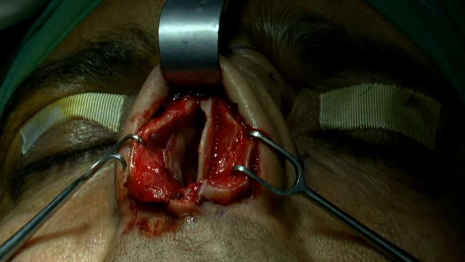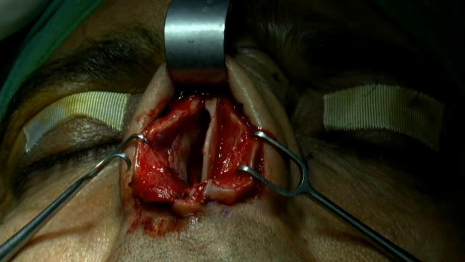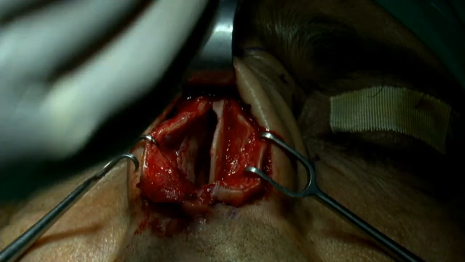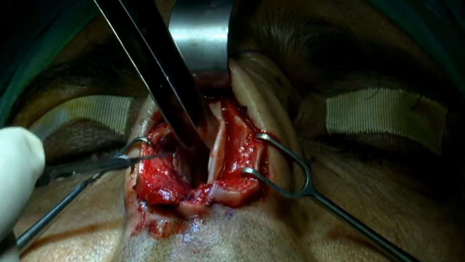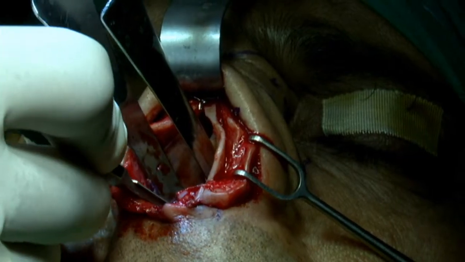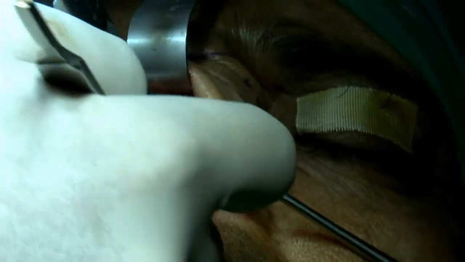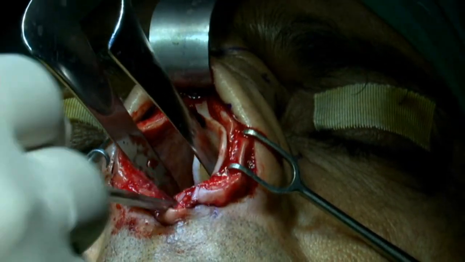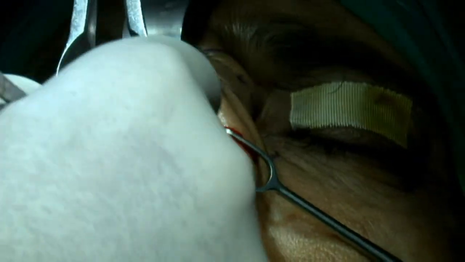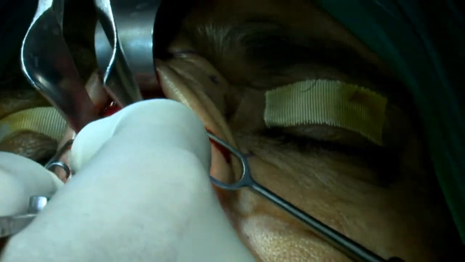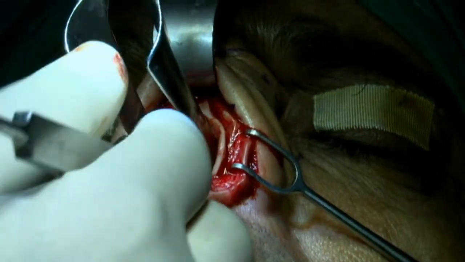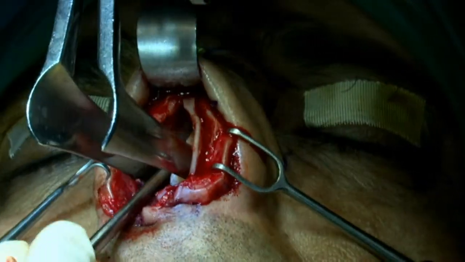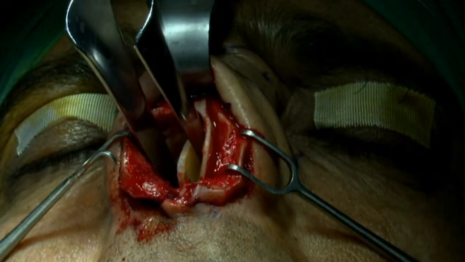So rather than creating the L strut, we create the U strut. When you create the U strut, then you have a better foundation, okay? Cartilage holding forceps.